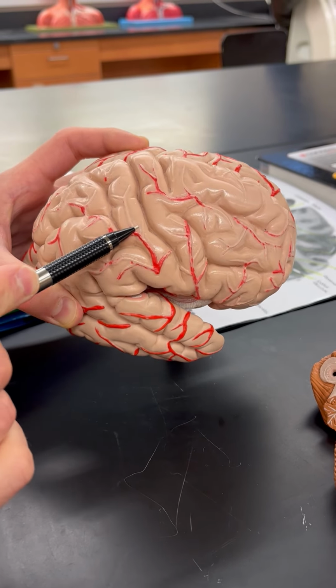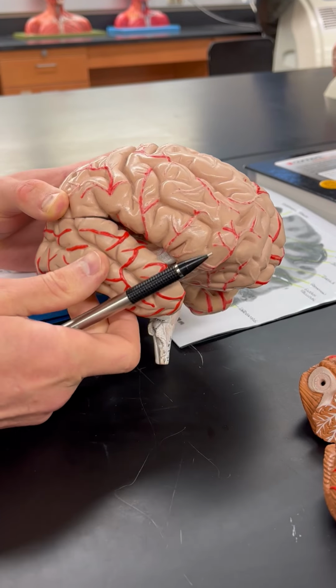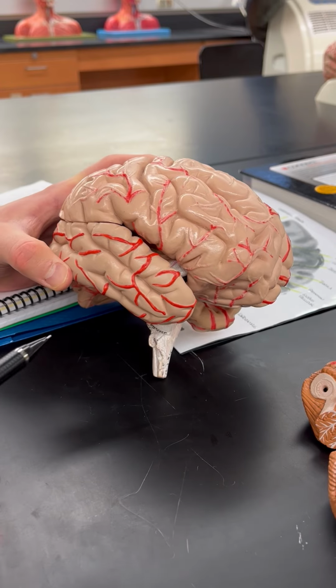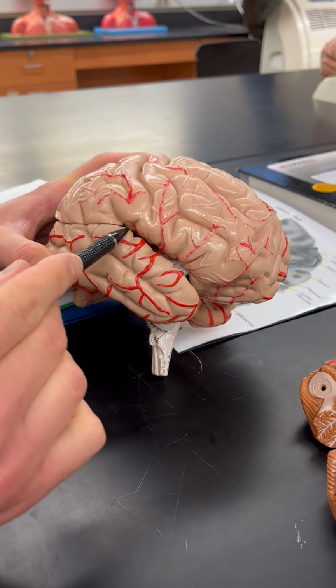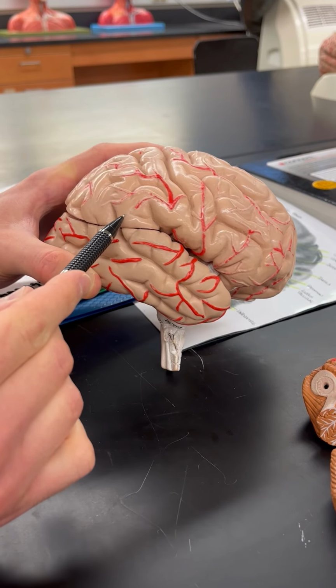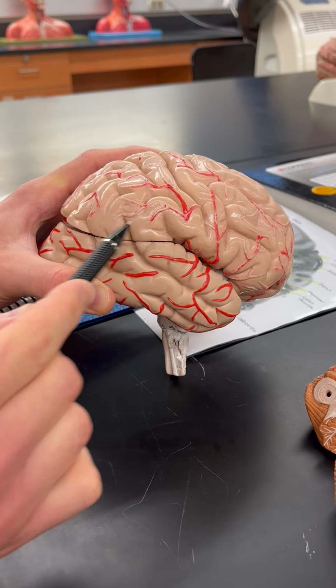Inferior parietal lobule, so that's going to consist of two things. The supramarginal gyrus and then the angular gyrus. So we find our lateral fissure, which is right here, and then our supramarginal gyrus is going to be this guy right there, and then our angular gyrus is going to be this.